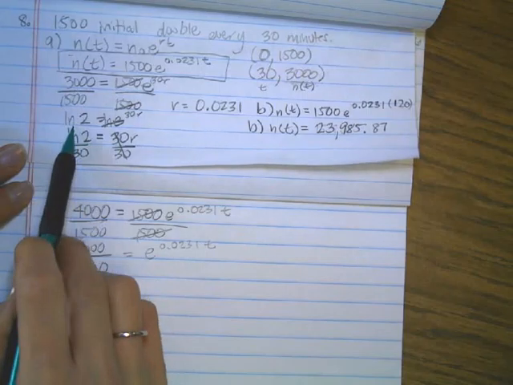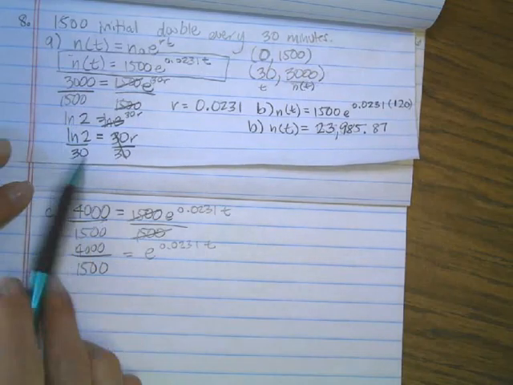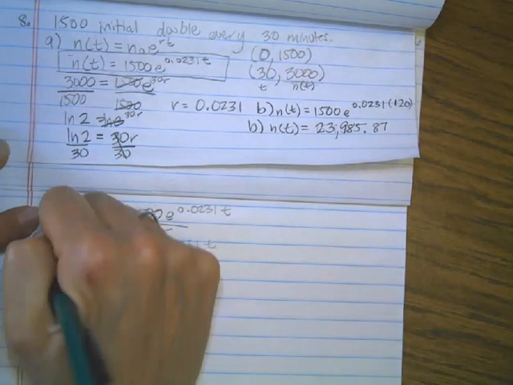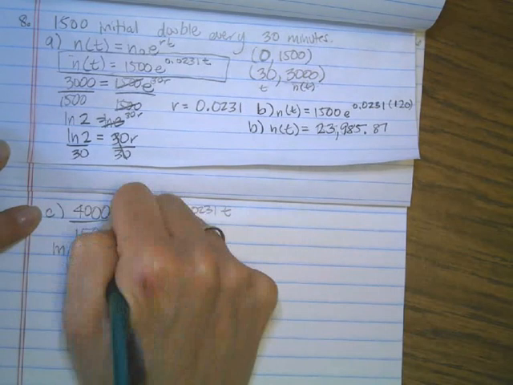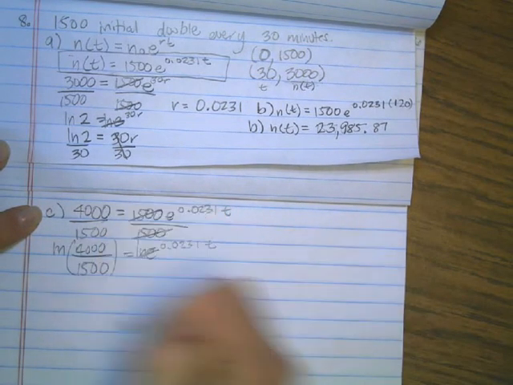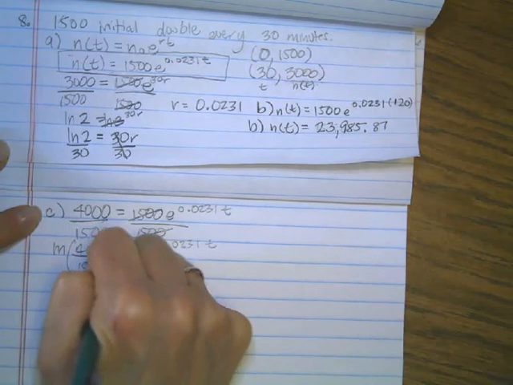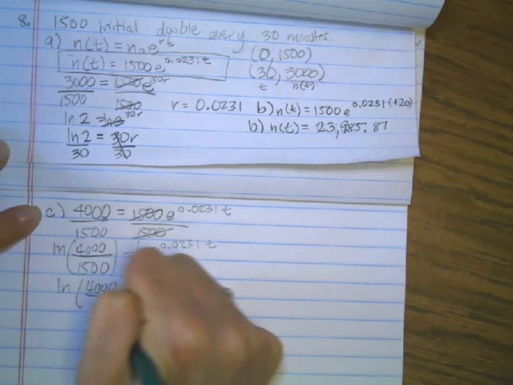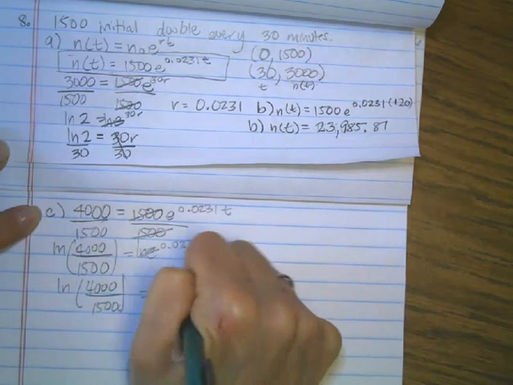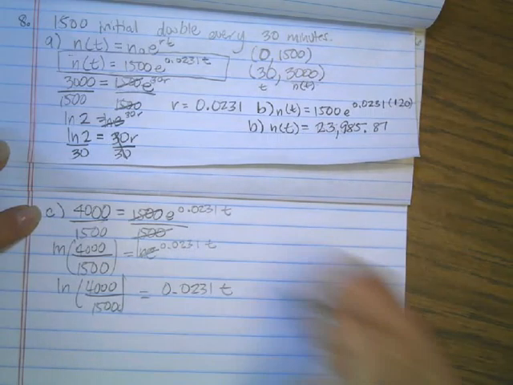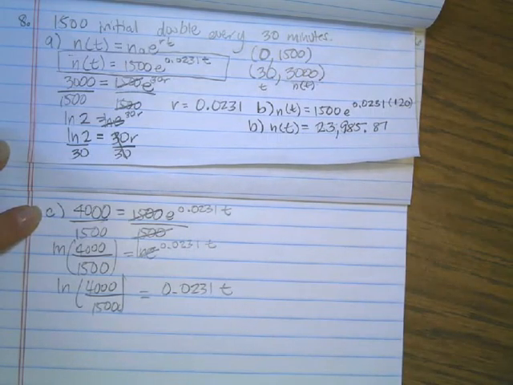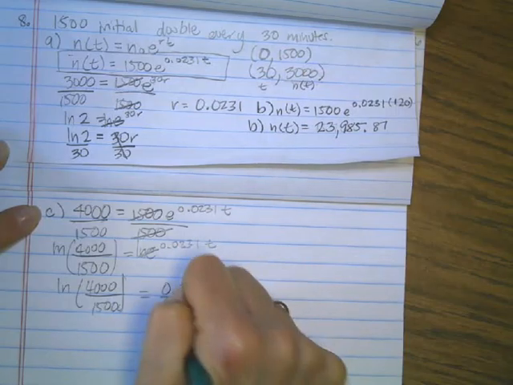What do we do here? Oh, you take ln. Take the ln of both sides. And the ln and the e will cancel. So we have ln of 4,000 over 1,500 equals 0.0231 t. Last step. Good.